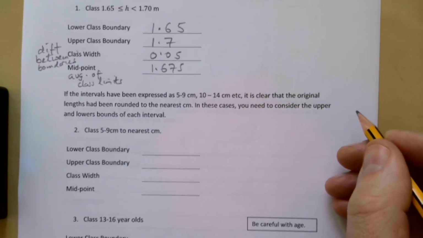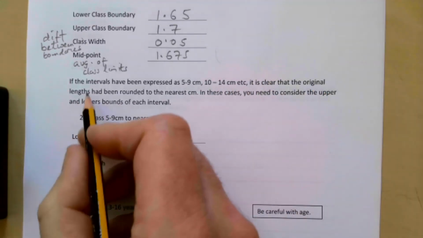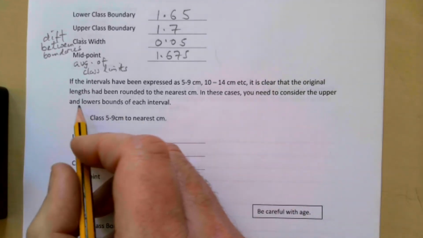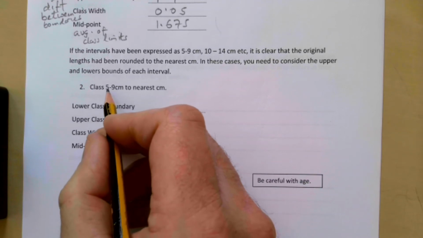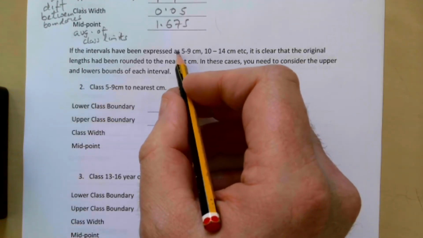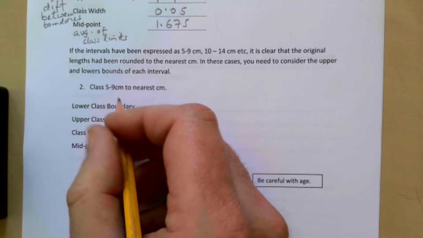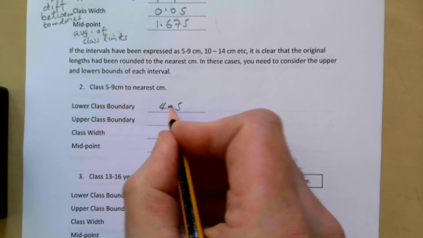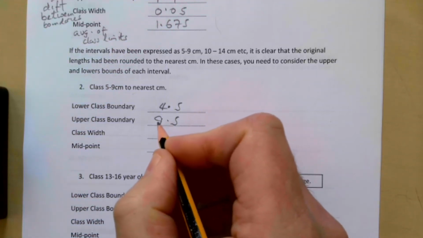If the intervals have been expressed as 5 to 9, 10 to 14, it is clear that the original lengths have been rounded to the nearest centimetre. In these cases, you need to consider the upper and lower bounds of each interval. So if it's 5 to 9, and the previous group is maybe 0 to 4, you need to take into account something that was maybe 4.8. So the lower class boundary here is going to be 4.5. The top end then is going to be 9.5.